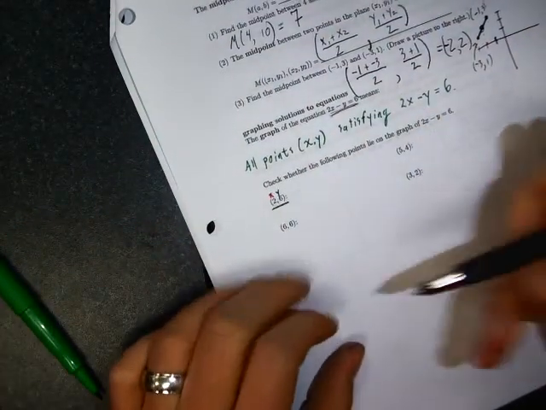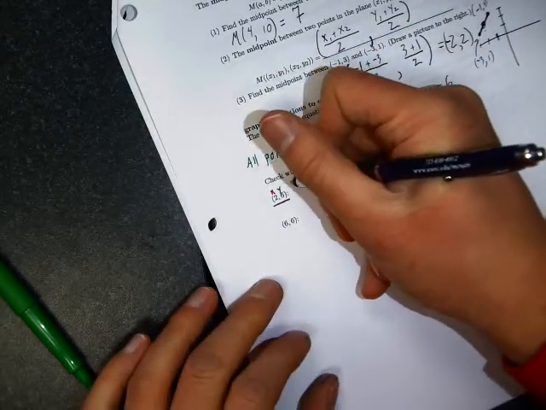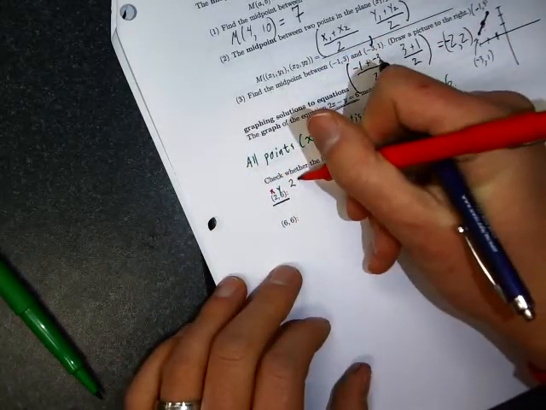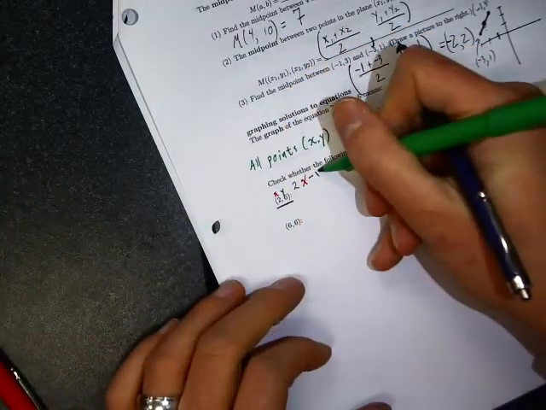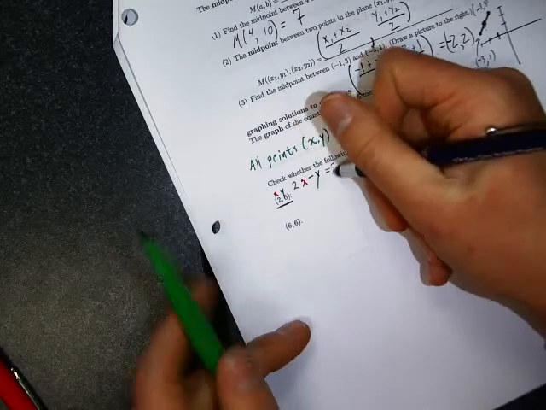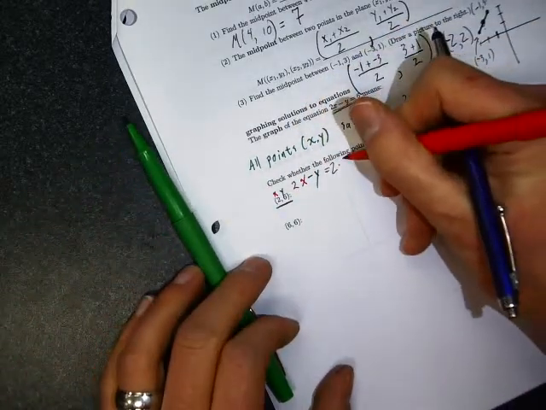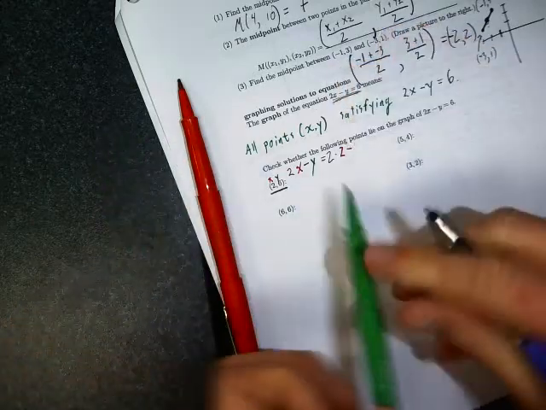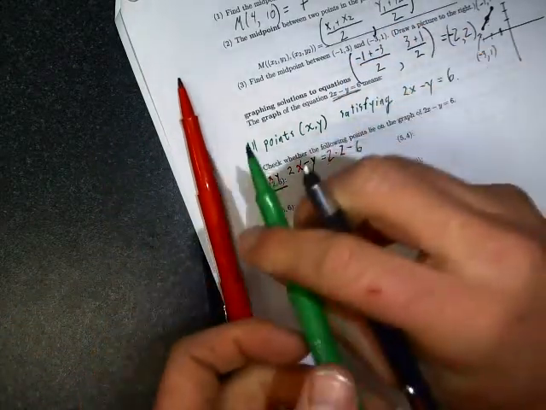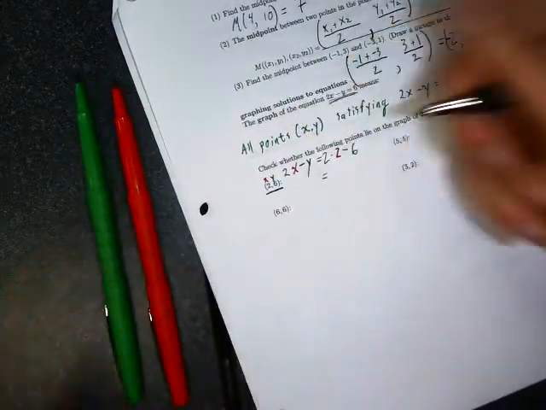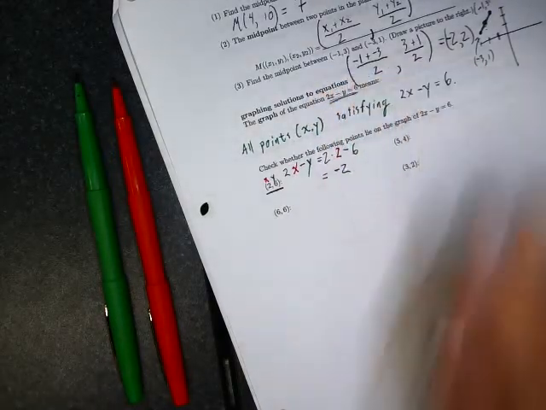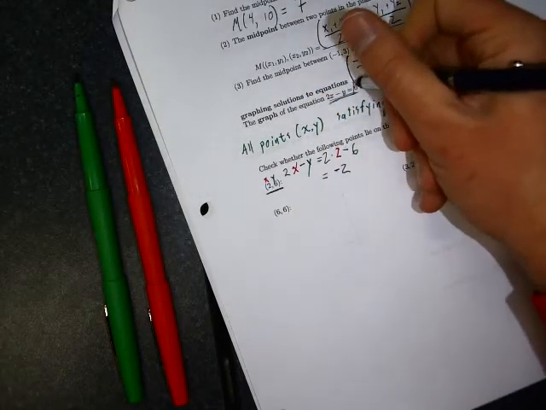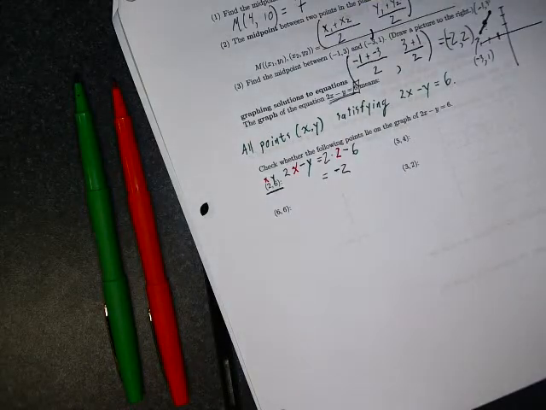Maybe I'll do this in more work than one often would. So that means I need to compute 2x minus y and see what I get. So I'll get 2 times 2 minus 6. And now that I have that all written down, I guess that's negative 2. Did that give me a result of 6? So this point is not on the graph.